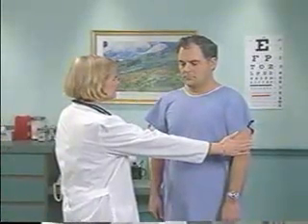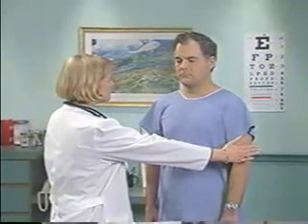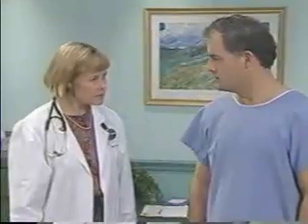Now perform the Romberg test. Have the patient stand with his feet together, his arms at his sides, and his eyes closed. Standing close to him, observe him for 20 seconds. He may sway slightly, but should not lose his balance. This simple test assesses the acoustic nerve, position sense, cerebellar function, and muscle strength.